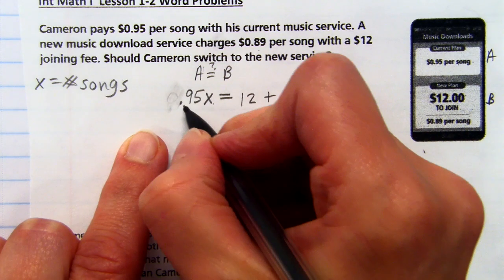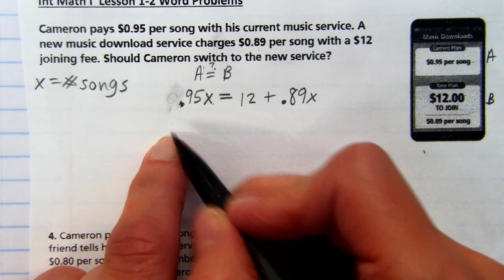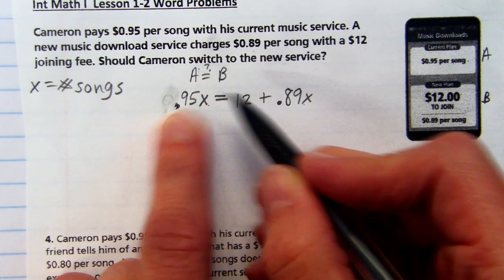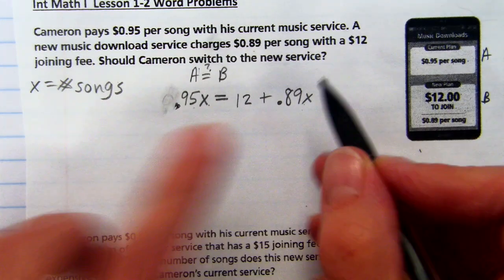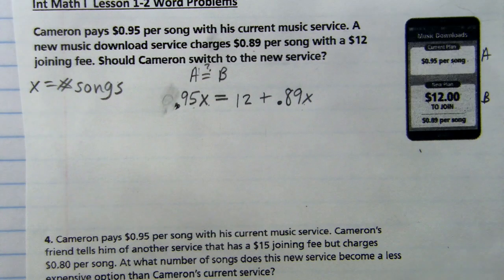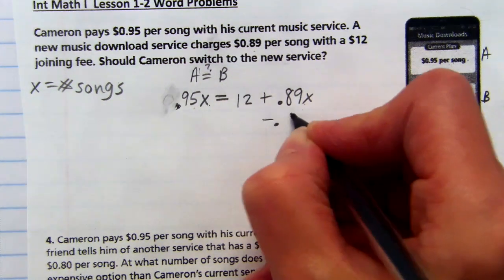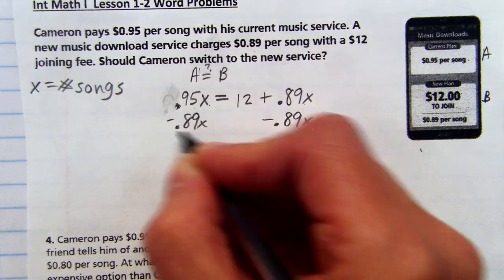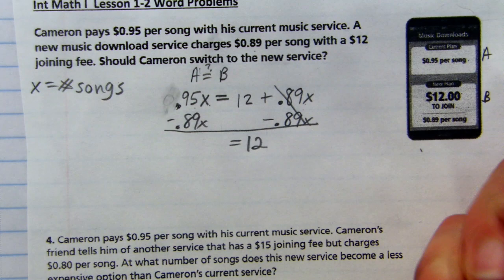Okay, so you have X's on both sides. You have a 12 over here, and I don't have any numbers over here. So it helps if you move the X's over here so that the number is by itself a little bit. I could subtract this one over here, but you just end up with negatives and it makes more steps. So we're going to subtract the 0.89x from both sides. And that leaves the 12 by itself, which simplifies this a lot.